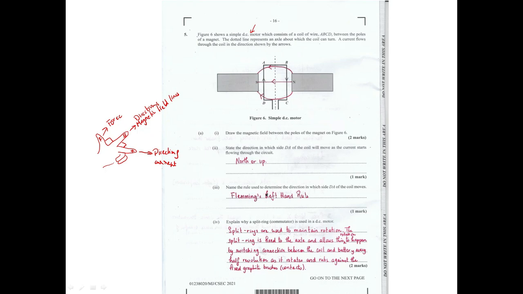Okay, so that is how it will look, and I wish I had a little video. Maybe if I try again, I'll try. So north or up, and then it says name the rule used to determine the direction in which side dA of the coil moves, and the rule is called Fleming's left hand rule. So you had to use the left hand.